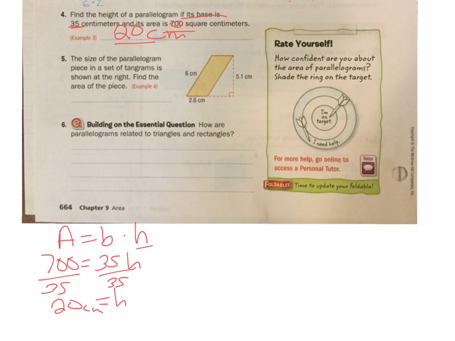All right, one last one. Maybe you want to pause right now and just do it on your own, and then come back and see if you get the same thing I did. Okay, let's do number 5. I see that we have the base here. I see that we have a height over here from this line to this line. It's not here because there's no right angle. Okay, this number we don't need. But this has a right angle from here to here. Okay, so it's 5.1. So my base, area equals base times height, area equals 2.6 times 5.1.